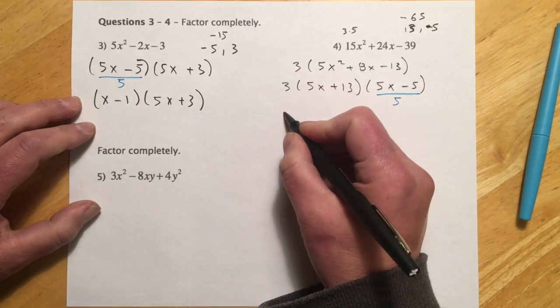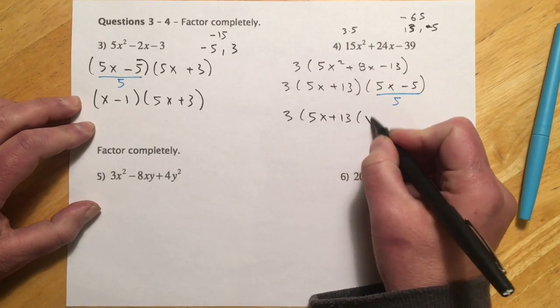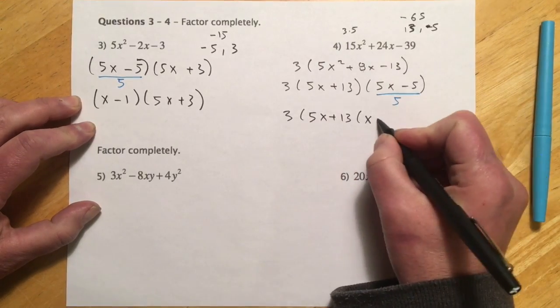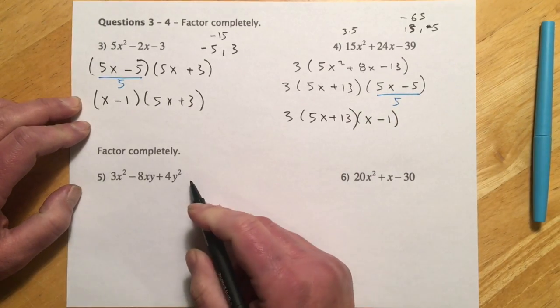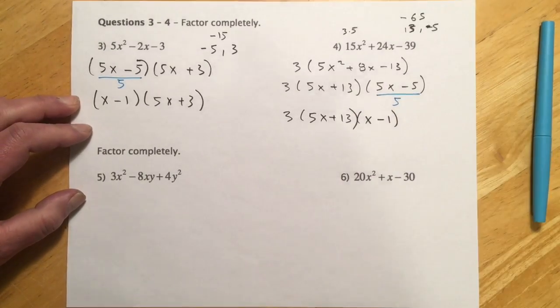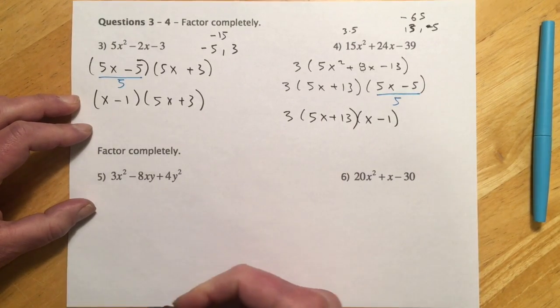And then that'll leave me 3, 5x plus 13, and x. Remember that 5 goes to both, so minus 1. These are the ones I would do. So this example just has an extra letter running around. It's not a big deal, but just to show one.